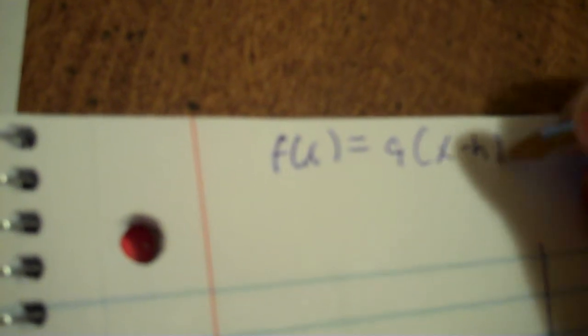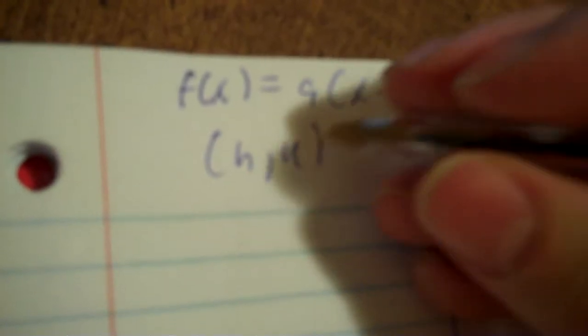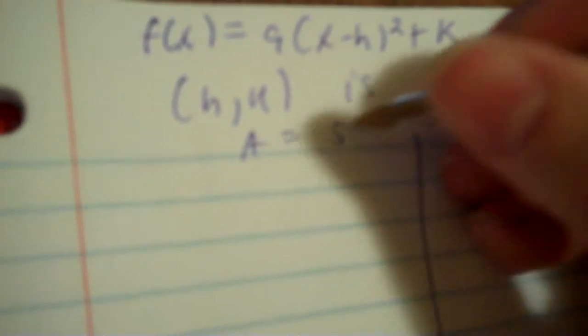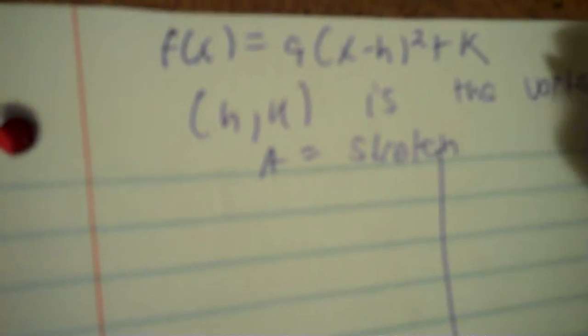Okay, nice. Then we get non-graph problems. Here are the directions. I need to write them for the virtual people. You have these notes up here, f(x) = a(x − h)² + k, and this looks just like the absolute value translations. (h, k) is the vertex, but instead of a V, it's a U. And then a is the stretch or compression.